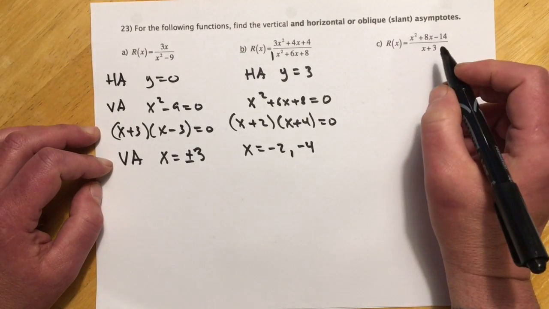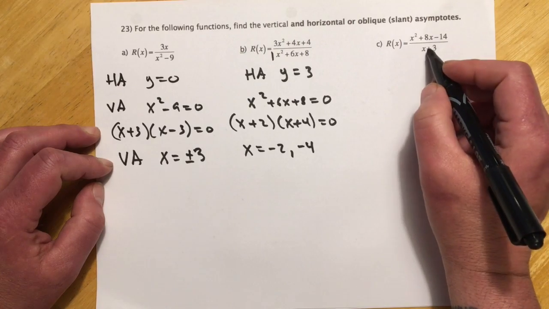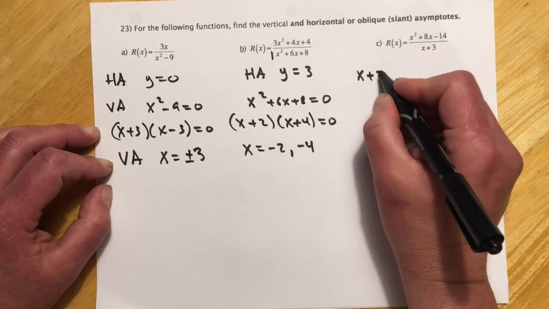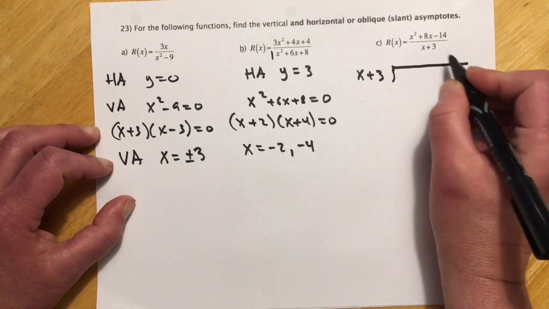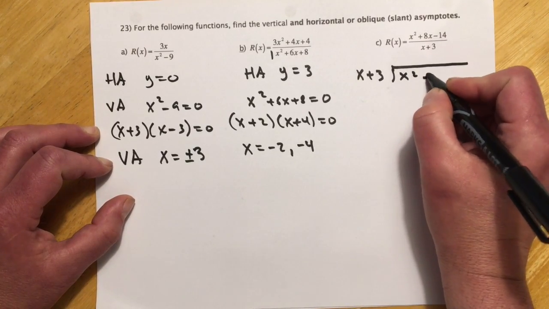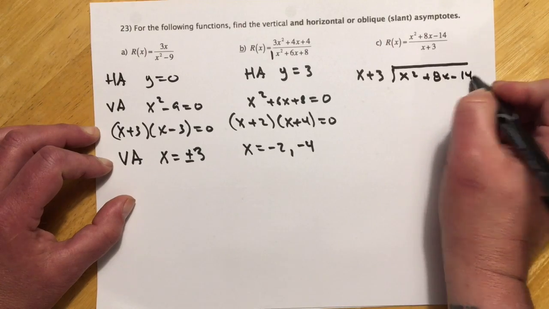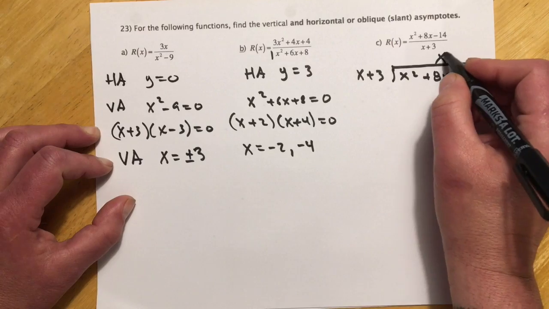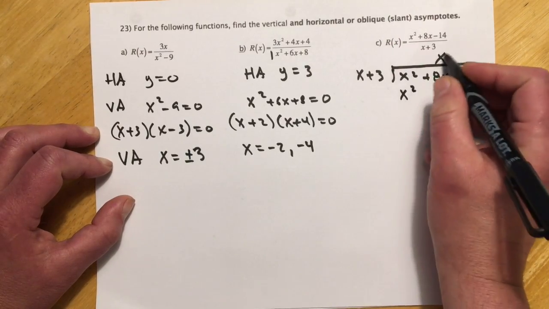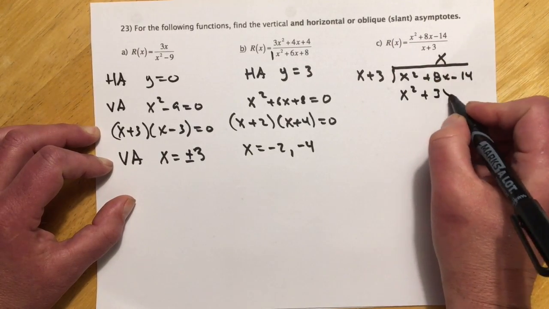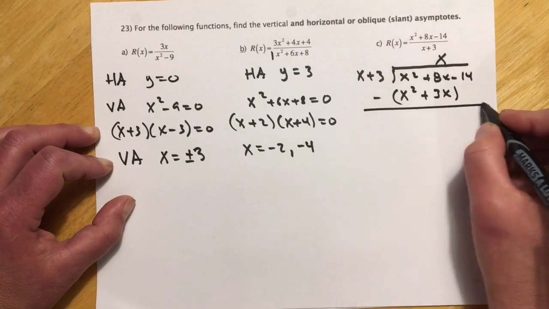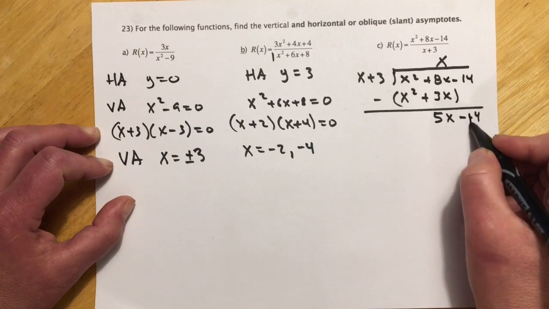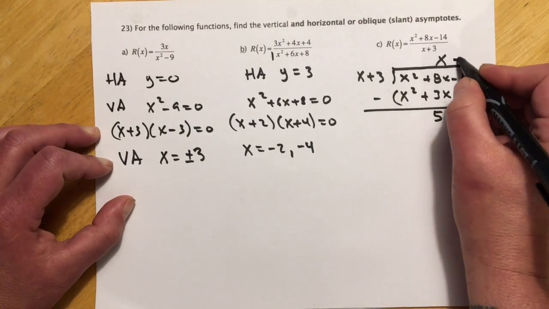This one is big over small, so that means we have to do long division. You can also use synthetic if you know it. So x squared plus 8x minus 14. What do I multiply x by to get x squared? That would be x, x times x squared, x times 3, 3x. And then this becomes 5x minus 14. And then what do I multiply x by to make 5x? That'd be a plus 5.